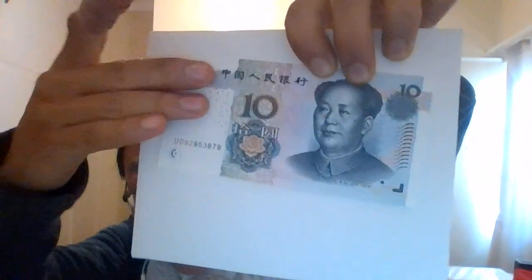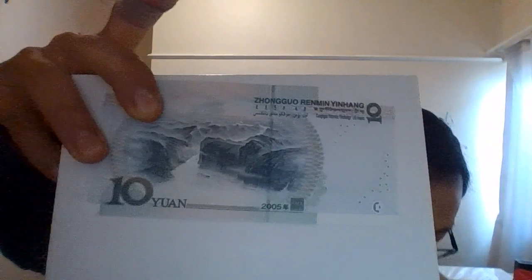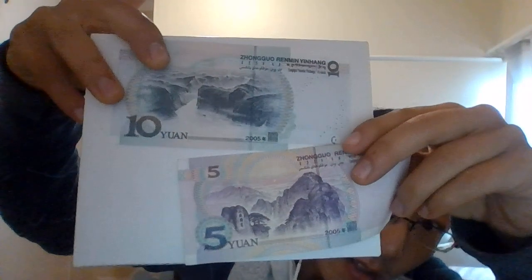There's a flower at the bottom, Reserve Bank of China on top, and the same symbol here. At the back, the scenery is a bit different. The 5 yuan one has a mountain, and the 10 yuan one is a different scenery completely.